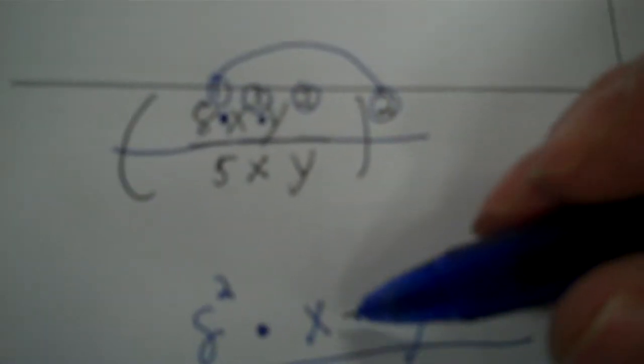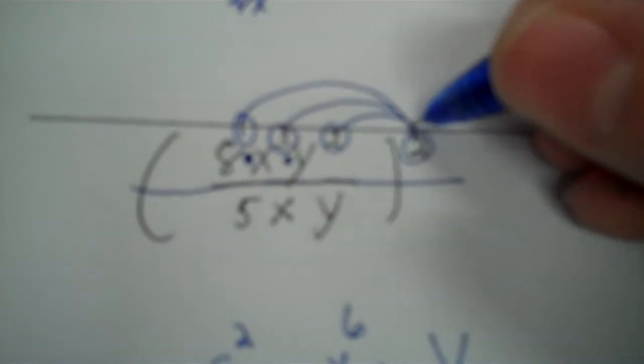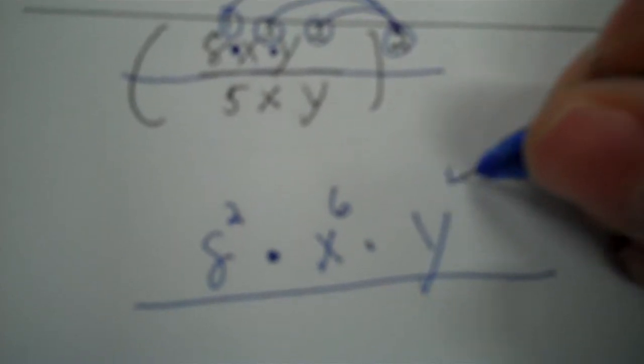So let's talk about 8, okay? 8's to the first. Is it inside of a parentheses? It is. So I have to take 1 times 2, and that's 2. So I put 8 to the 2. Then x. It's to the third. It's in a parentheses. 3 times 2 is 6. Then y. Y is to the 2. 2 times 2 is 4.